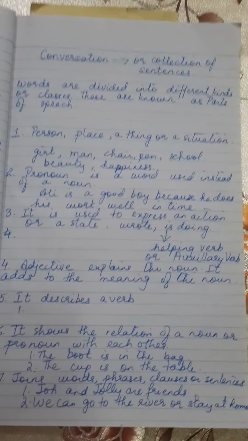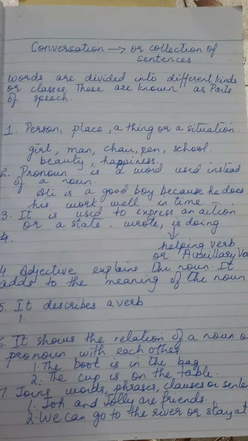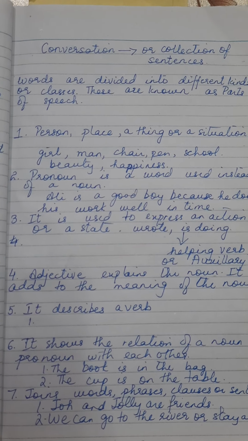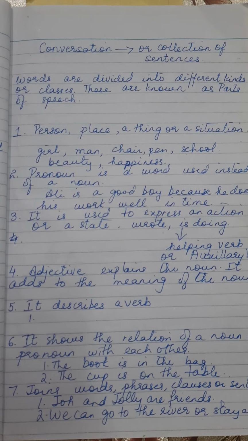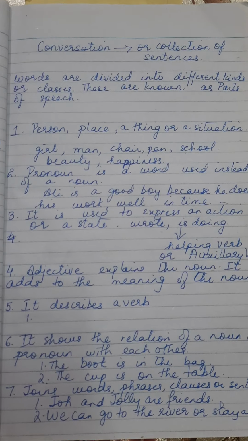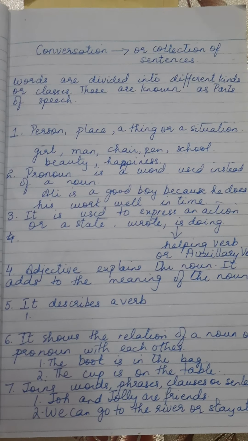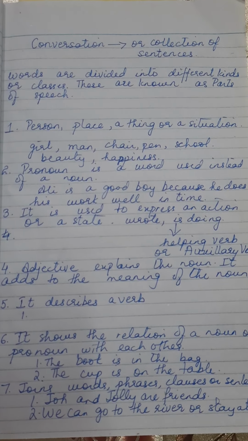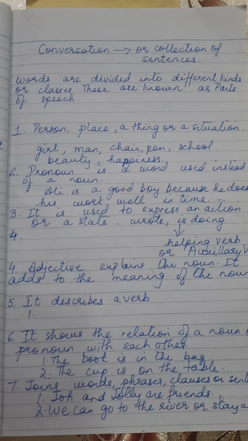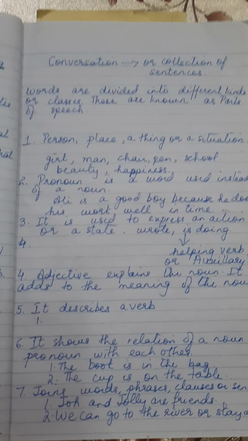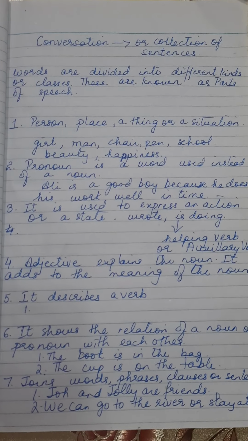Now, again, we are going to go into the beginning of parts of speech. Conversation is what makes parts of speech so important. What is conversation? Conversation is basically a collection of sentences. When we start talking, we cannot just give words. I need the word am. If I introduce myself, I would tell a person I am whatever my name is. Then if I ask questions from the other person, I am going to say, who are you? So your being there is being used by the word are as the verb. Words are divided into different kinds or classes.